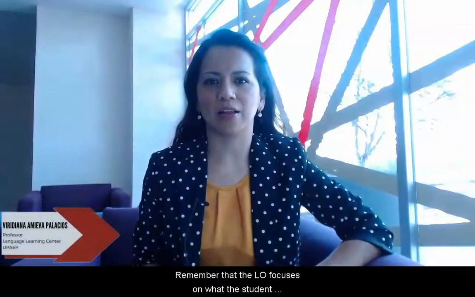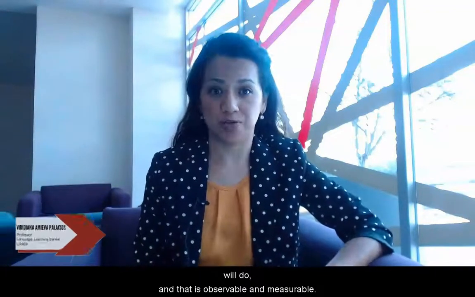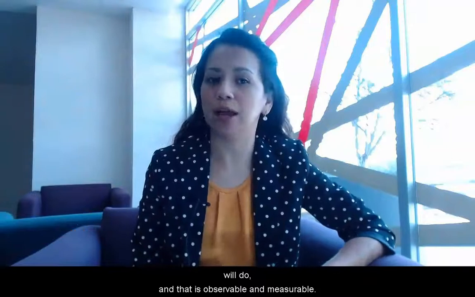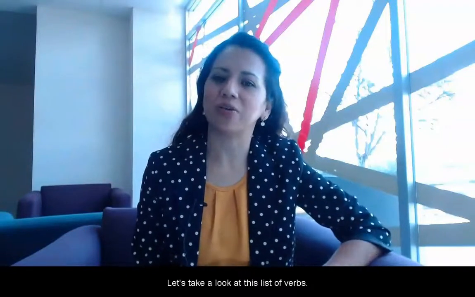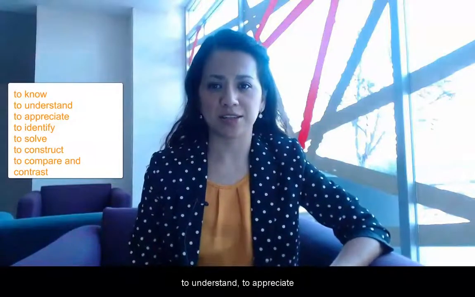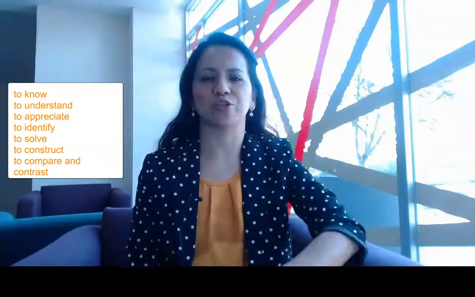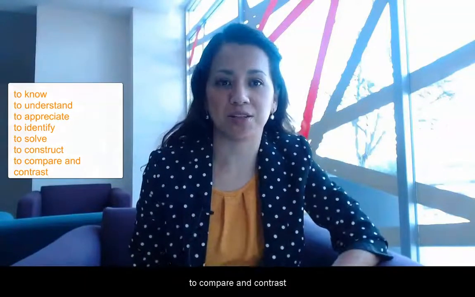Remember that the LO, learning outcome, focuses on what the student will do, and that is observable and measurable. Let's take a look at this list of verbs. Which ones can we observe or measure? To know, to understand, to appreciate, to identify, to solve, to construct, to compare and contrast.